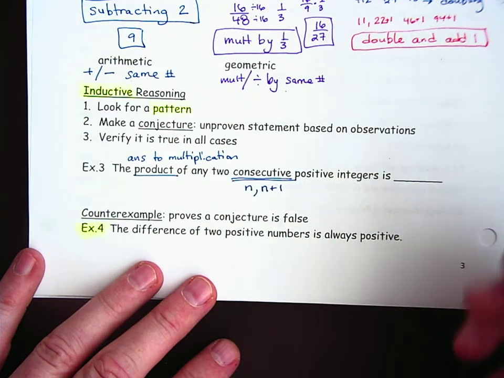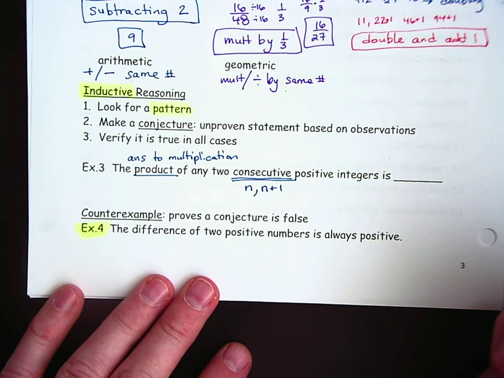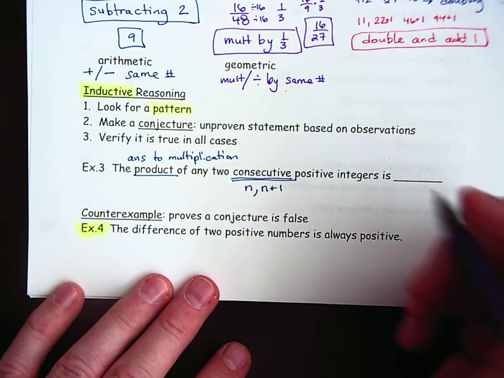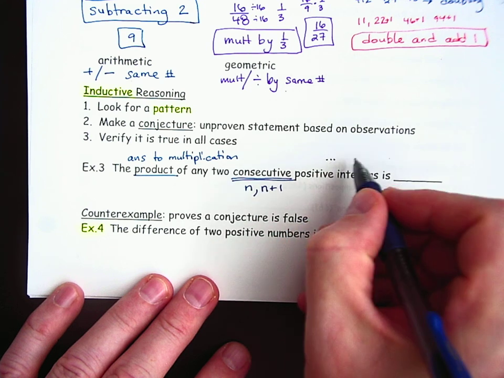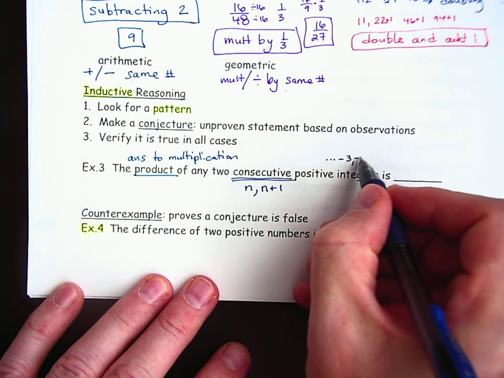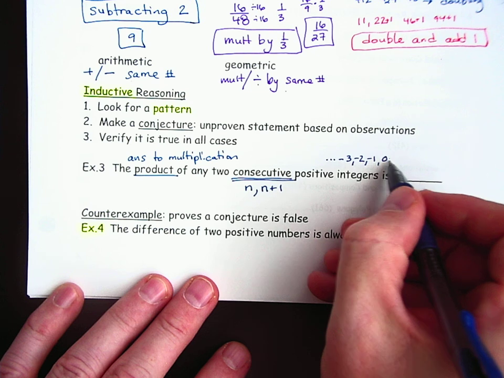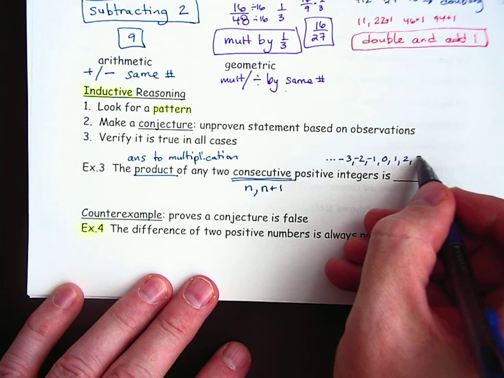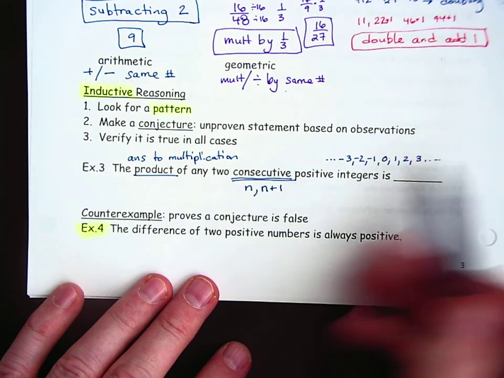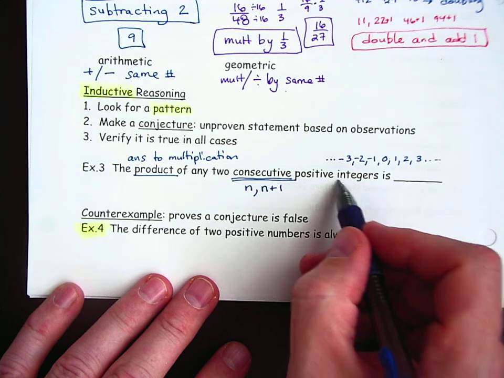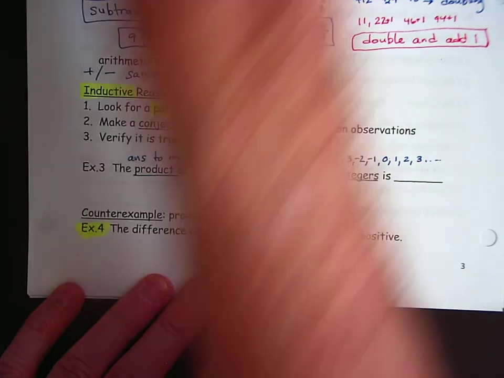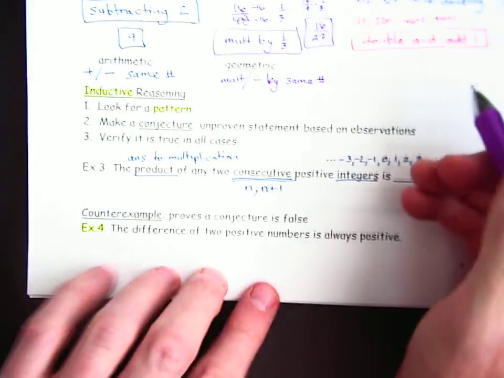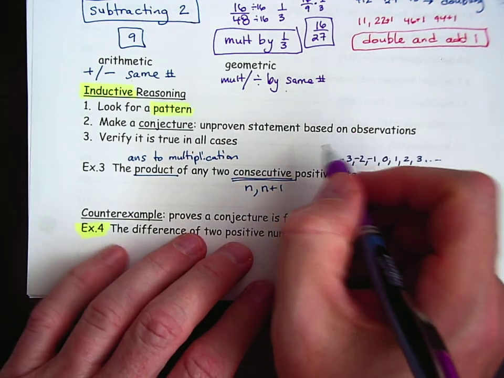Positive integer. So we need to think about what are integers. Hopefully maybe you remember what integers are. Integers are the whole numbers and their opposites. So that would be -3, -2, -1, 0, 1, 2, 3, and on and on and on. So that's what integers are. Now, I just said whole numbers and their opposites, so that means you should know what whole numbers are also.